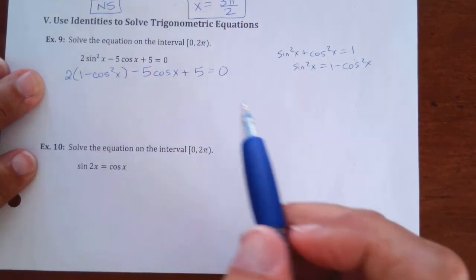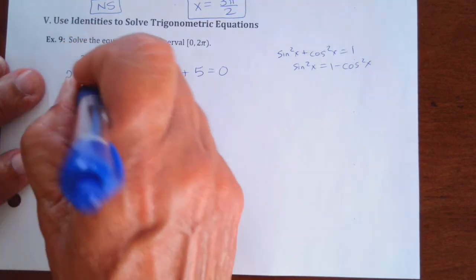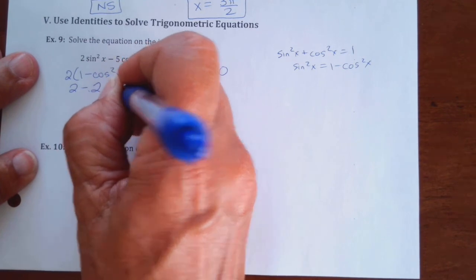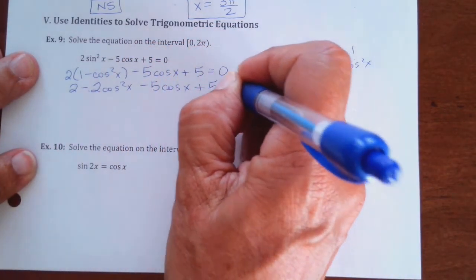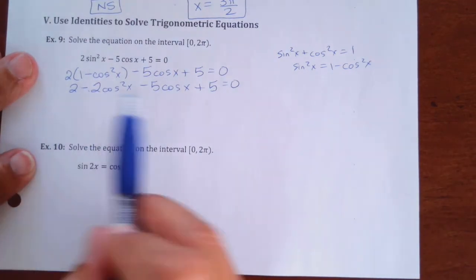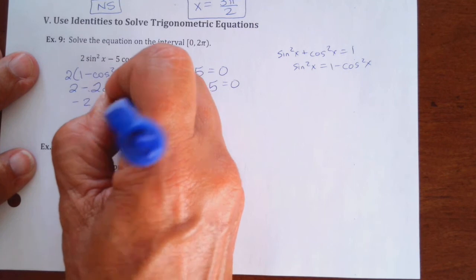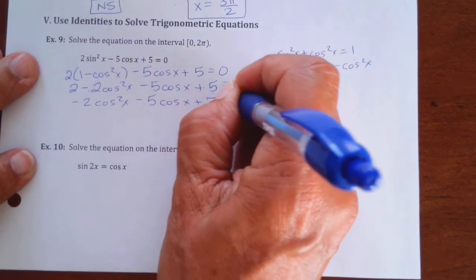Okay. And now I can kind of work this out. So I'm going to multiply the 2 through here. So that's 2 times 1 minus 2 times cosine squared, minus 5 cosine plus 5. Okay. Now I can add the 2 and the 5. So I end up with negative 2 cosine squared minus 5 cosine plus 7.